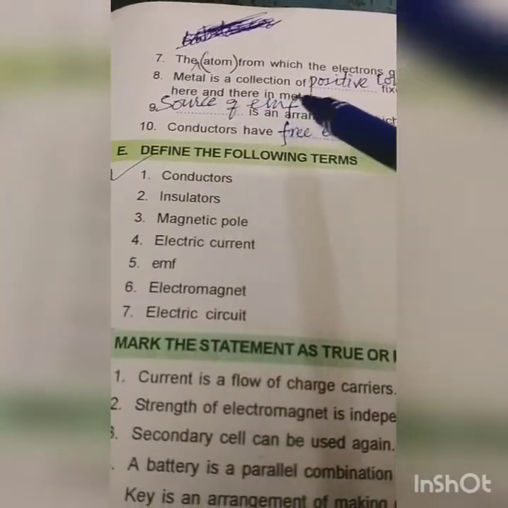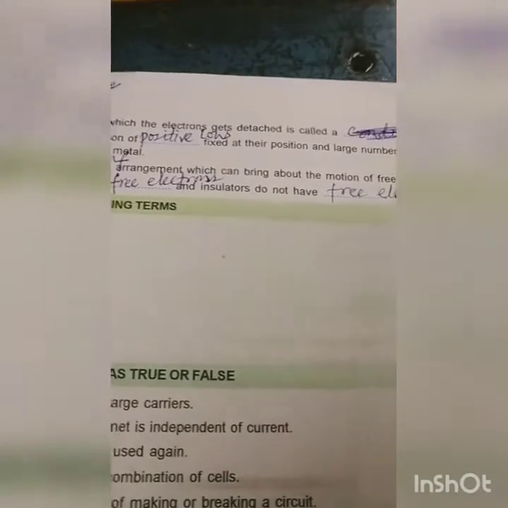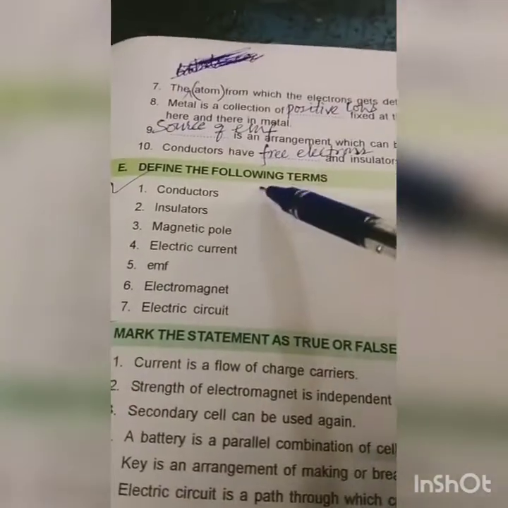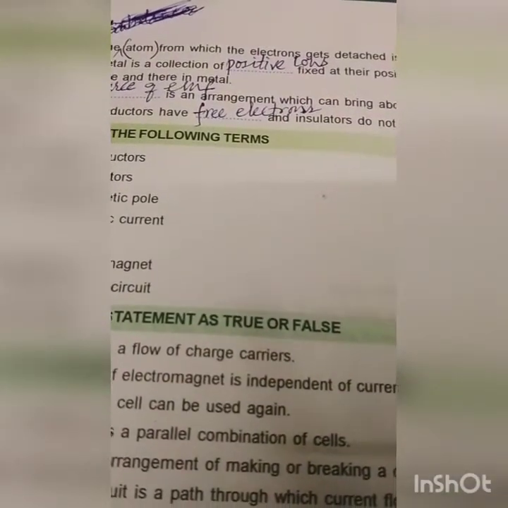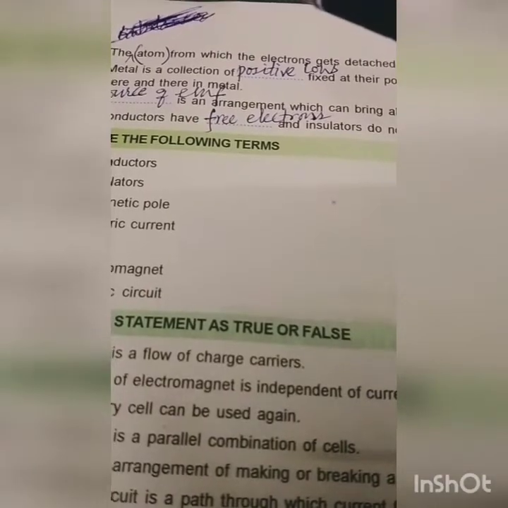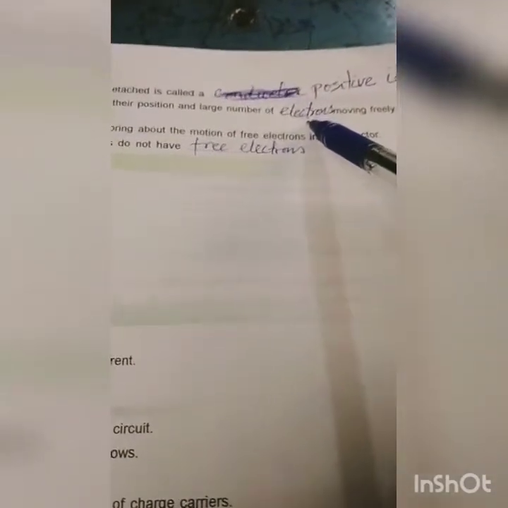Now metal is a collection of positive ions fixed at their position. Okay, now these positive ions are fixed at their position, they do not move. Only the moving particle is electron. Okay, a large number of electrons moving freely here and there in a metal, which is a conductor. Positive ions are fixed at their position and electrons are free to move. So this is your answer, positive ions here and electrons here.